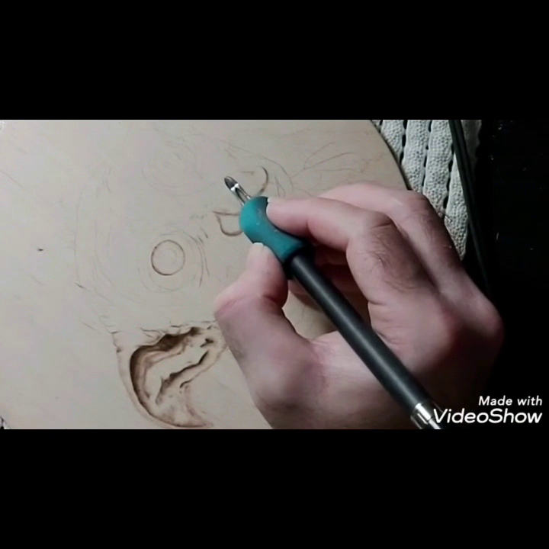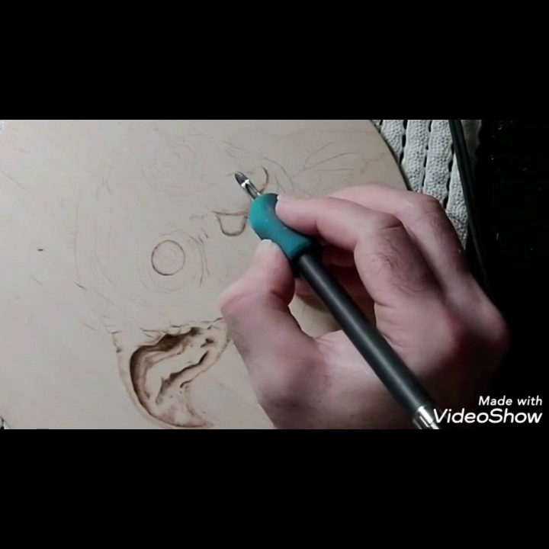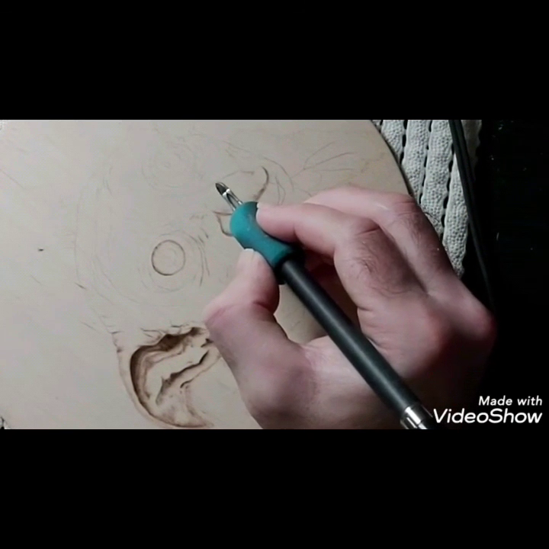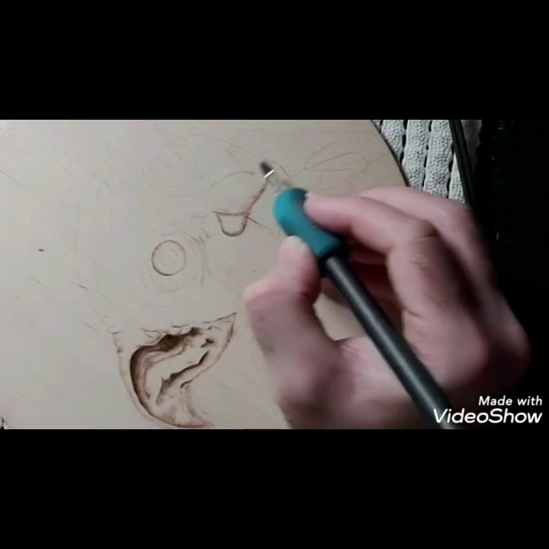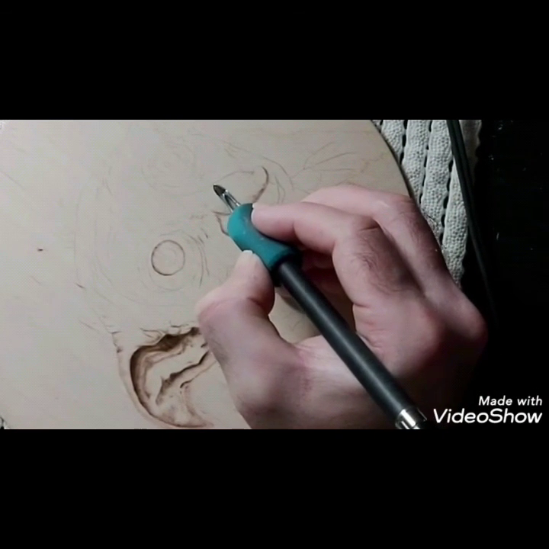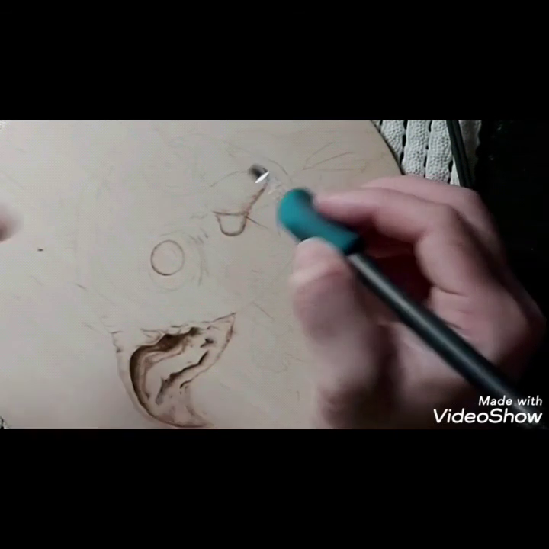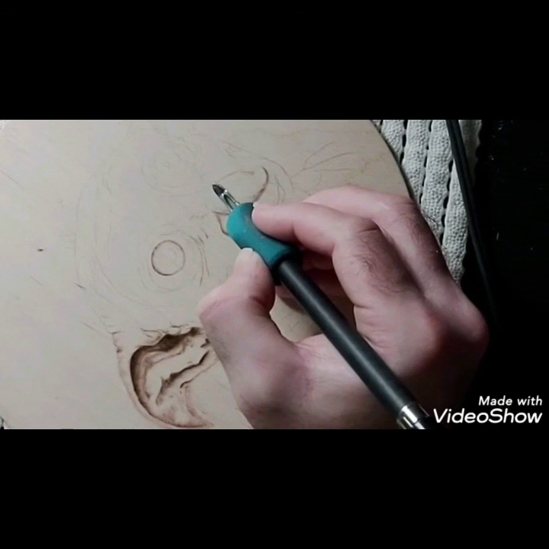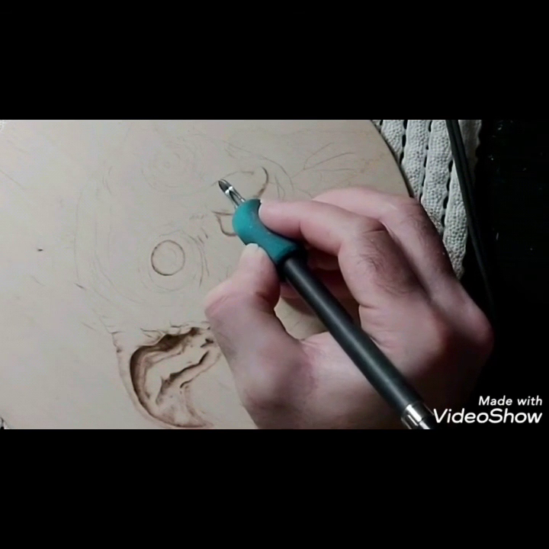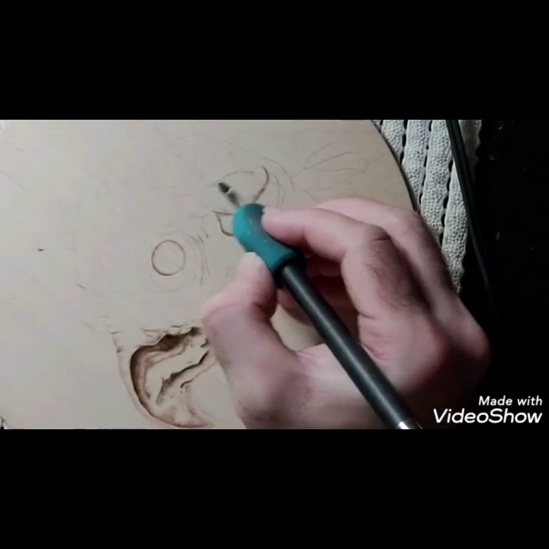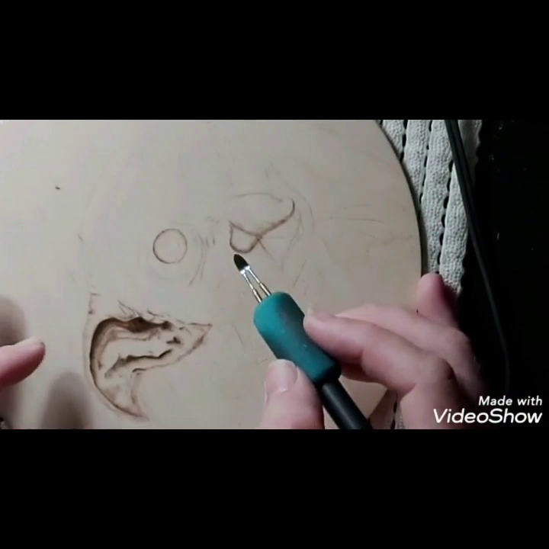Here is the offside of his nose. So you won't really see the nostril, you can't see it, can you? So we can just add a little bit of depth just by putting a line down there.